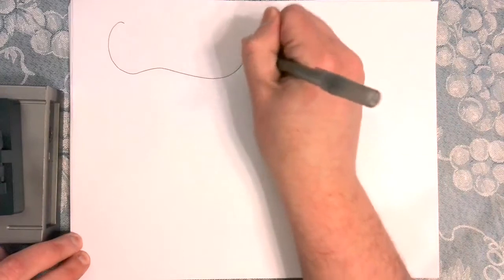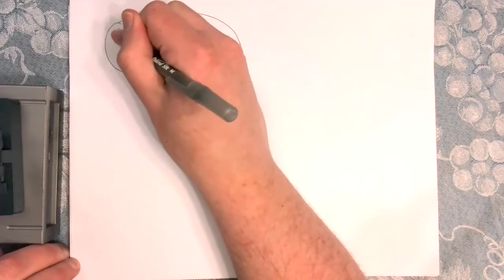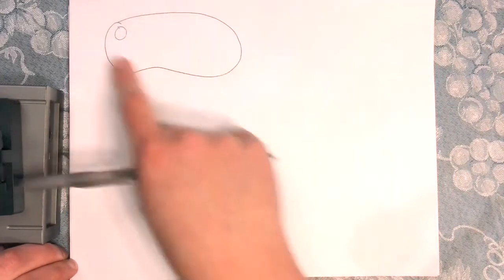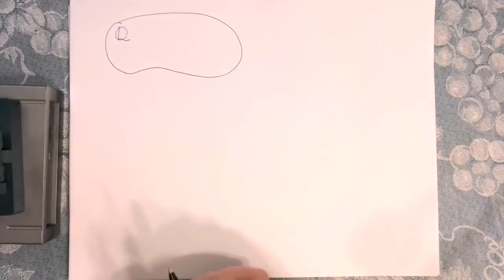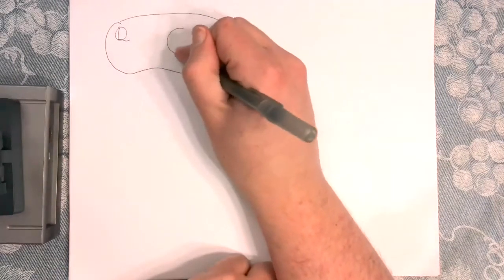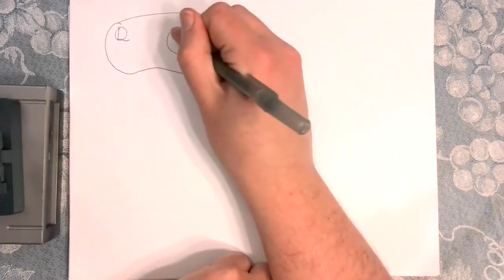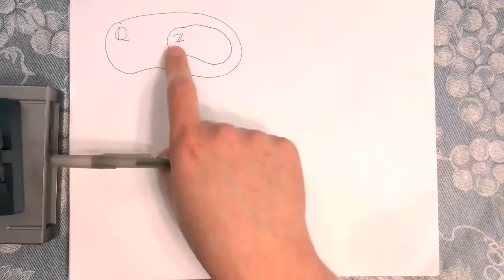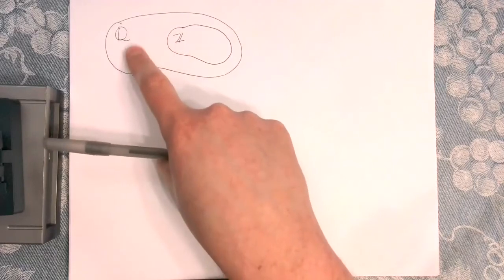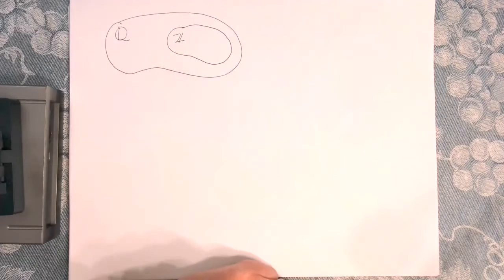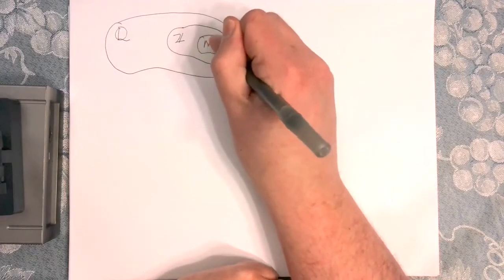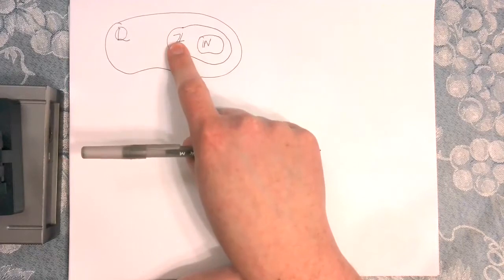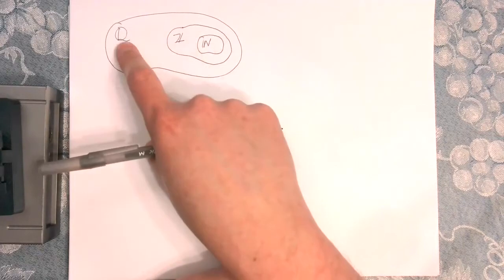So still part of our observation, let's say this is the collection of all rational numbers here. So inside of this little amoeba shape, let's say the rationals live here. But we said any number that's an integer is also a rational number. So there's a copy of the integers living inside of the rationals. But we also said that any number that's a natural number is also an integer, but also a rational number.